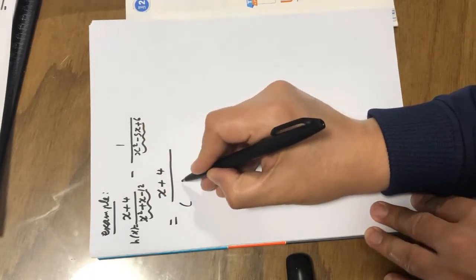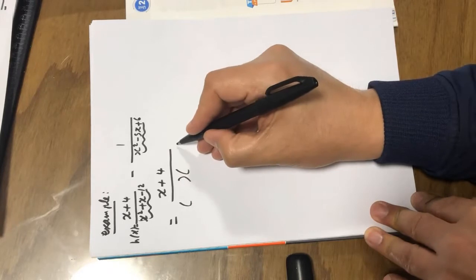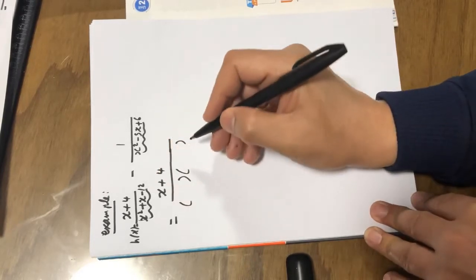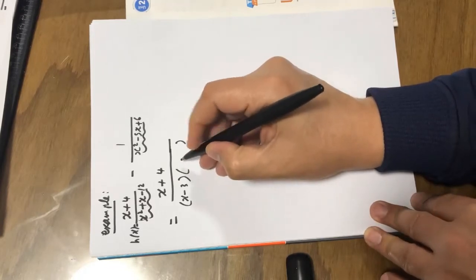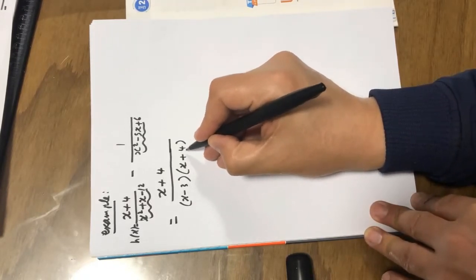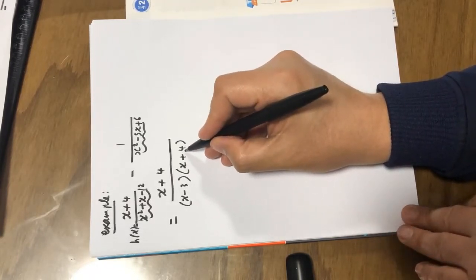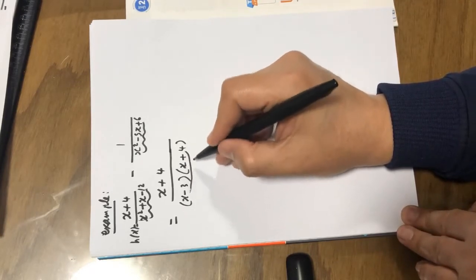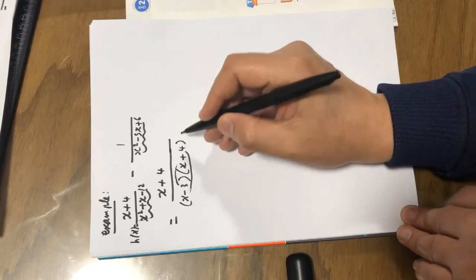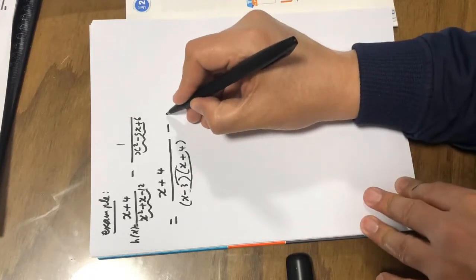So we are looking for two numbers with product 12 and difference 1. Are there? 3 and 4. Yes, exactly. x minus 3, x plus 4. I choose plus 4 to get the bigger product, 4x minus 3x to get the middle term plus 1x. That's right, yes.